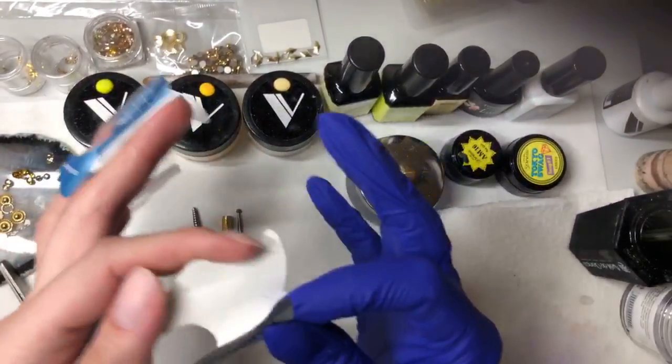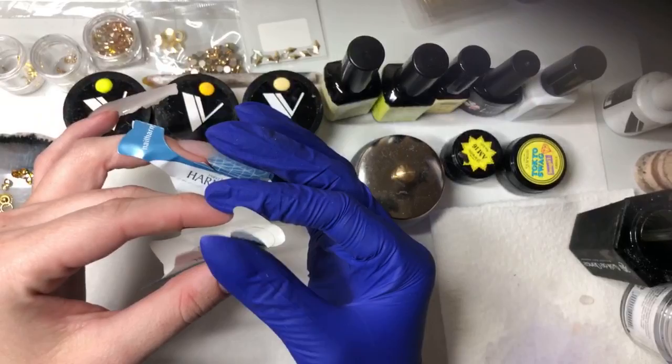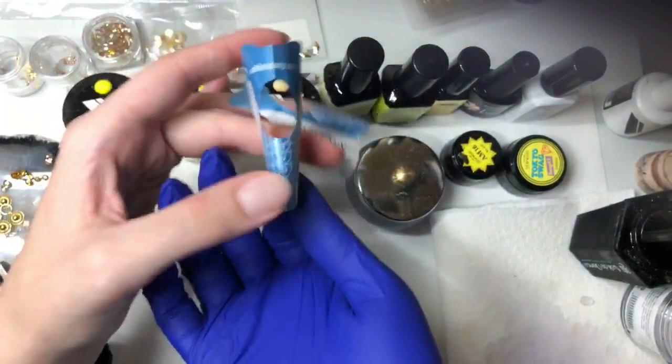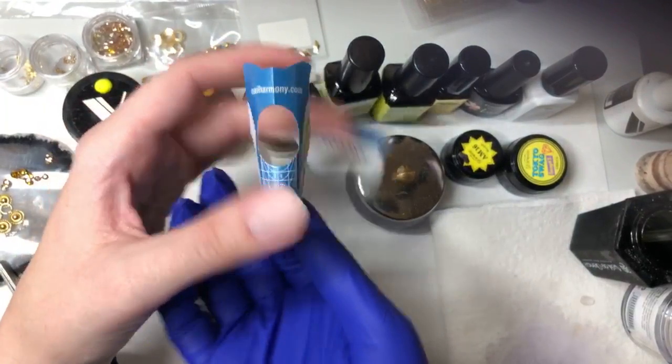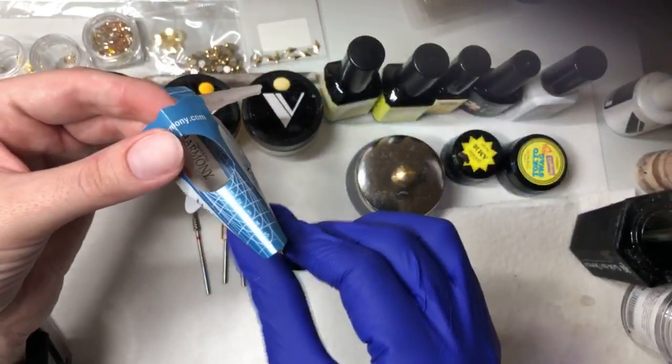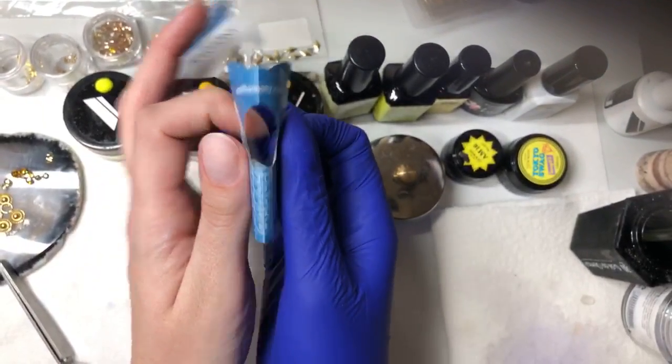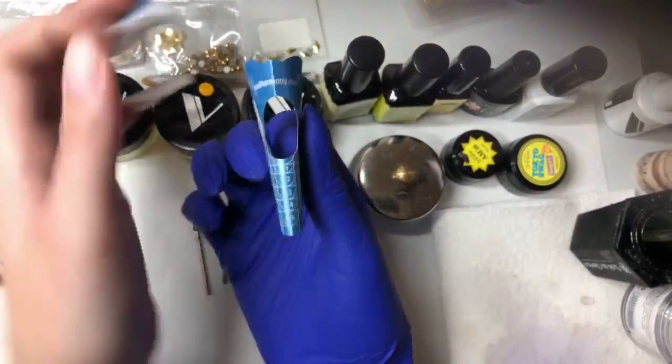So I use that for coffin and stiletto. Then I use the Harmony ones for square because you can keep it a little bit wider here. All right, so rolled it together, pinched and rolled it together to create a nice little C curve there.